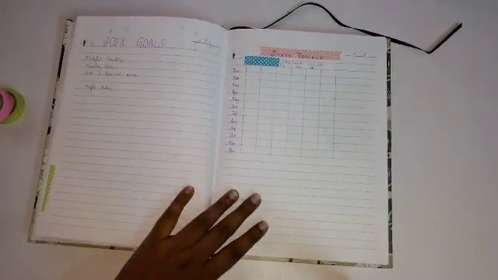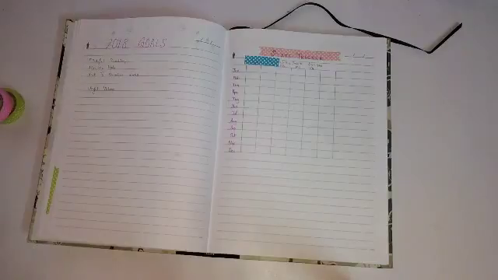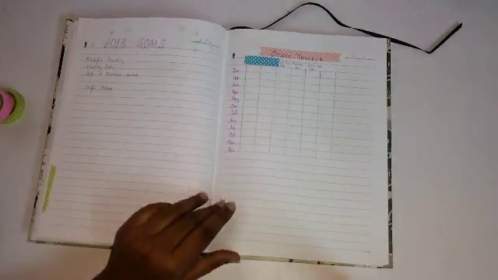So next one comes the stats tracker. The stats tracker gives you an idea of how many, if you're doing a business or if you're into blogs, so it tracks how many visitors you have, how many customers, and how you're progressing throughout the year. So that is what the stats tracker does.